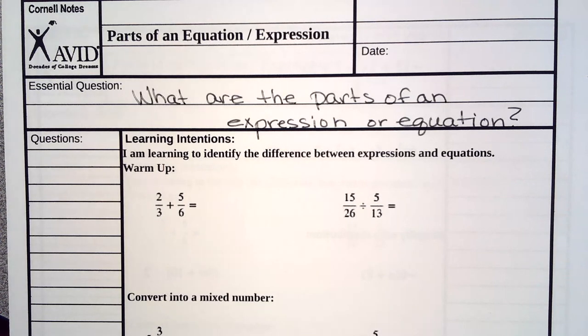Hello class, today we are looking at the parts of an expression or an equation. Your learning intention: I am learning to identify the difference between expressions and equations. So pause the video. You have 4 warm-up questions. Can you do those warm-up questions on your own? Well, I hope you tried.